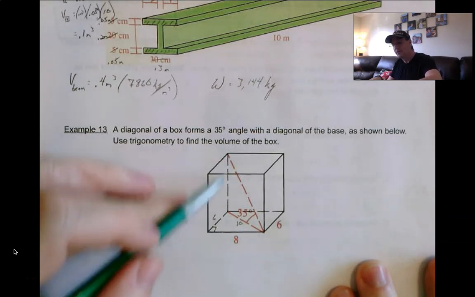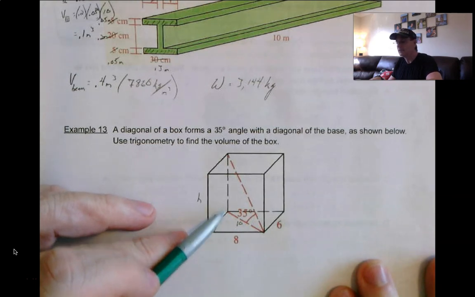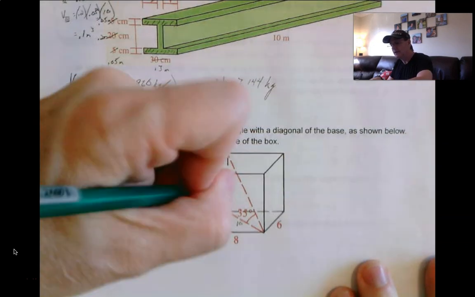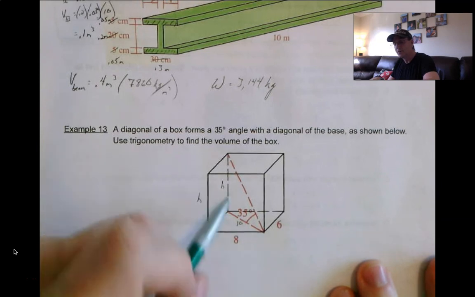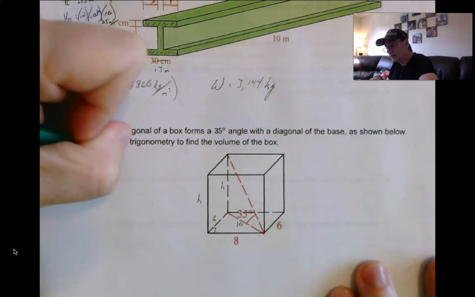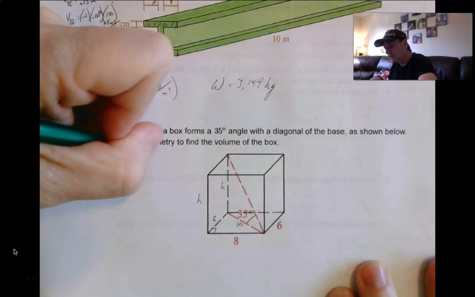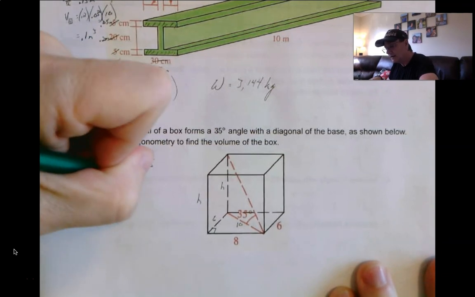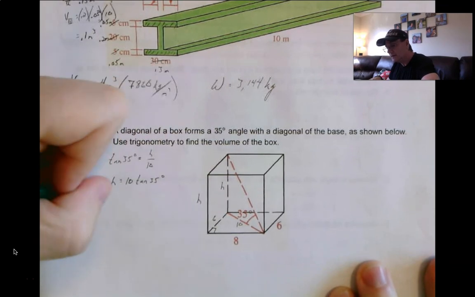I need to know the height of the box, the height of this rectangular prism, and that is H. It's over here, 35 is here. I know the 10, so tangent 35 degrees equals H over 10. H is equal to 10 tangent 35 degrees.